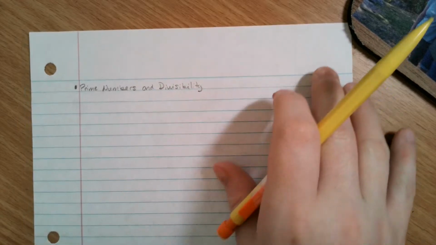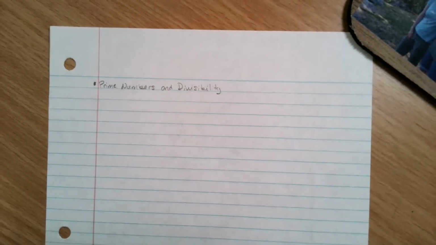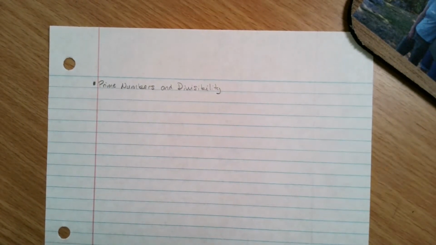And before we get too far into fractions at all, we're going to understand two things, prime numbers and divisibility. So hopefully today we'll go over finding the factors of a number, determining whether a number is prime, composite, or neither, and determining whether a number is divisible by 2, 3, 4, 5, 6, or 9, which will be very important in trying to gauge whether or not you can, in fact, divide a number going forward.